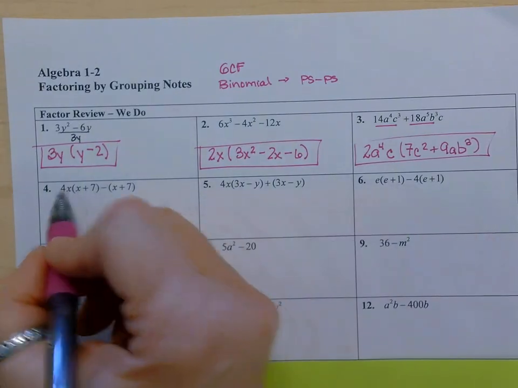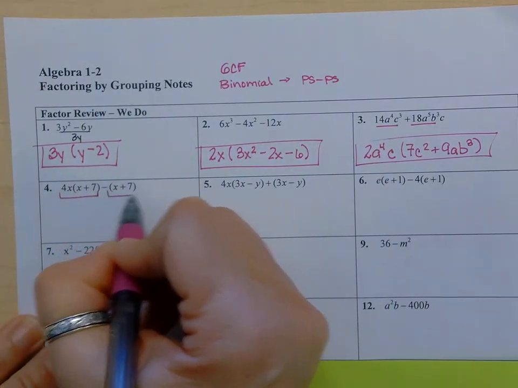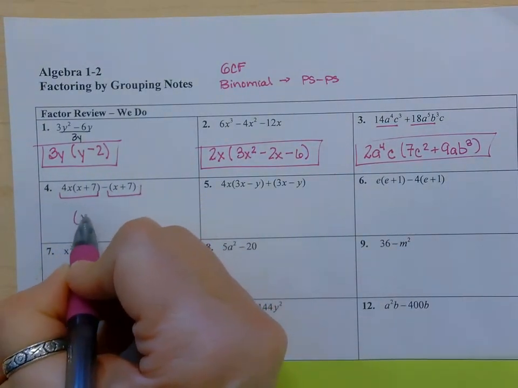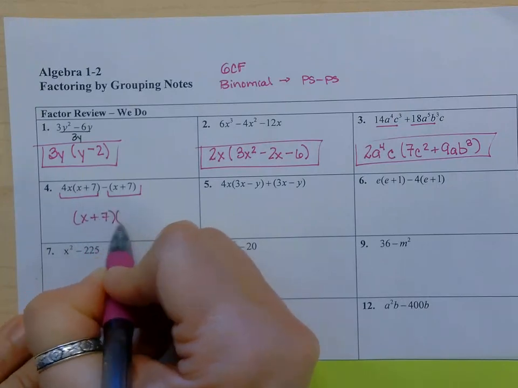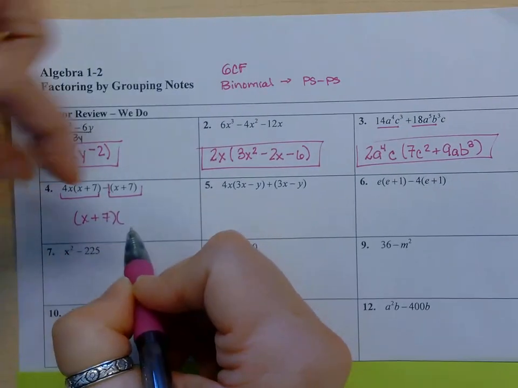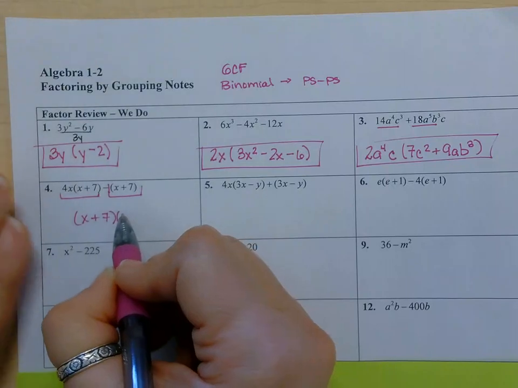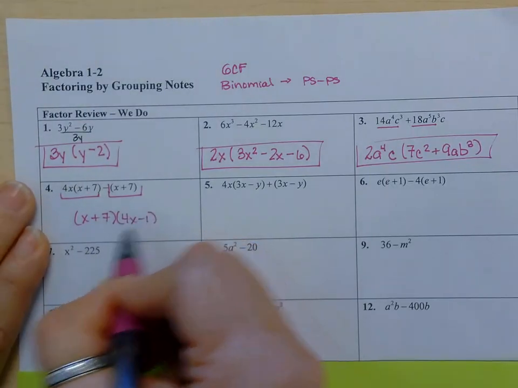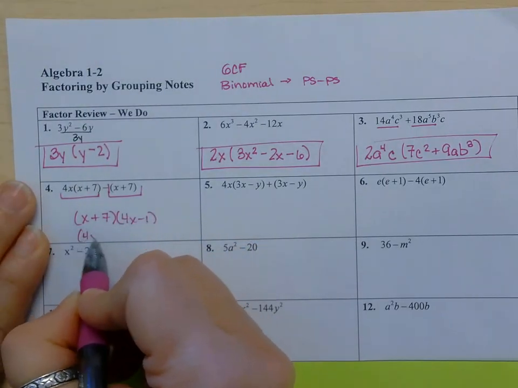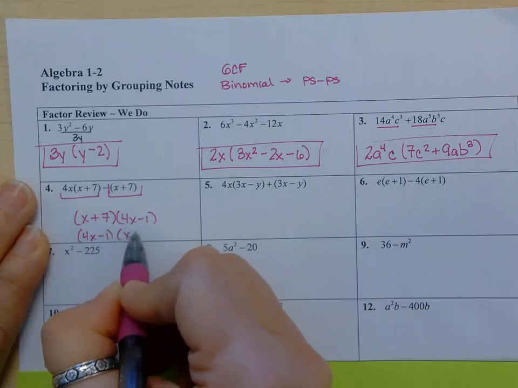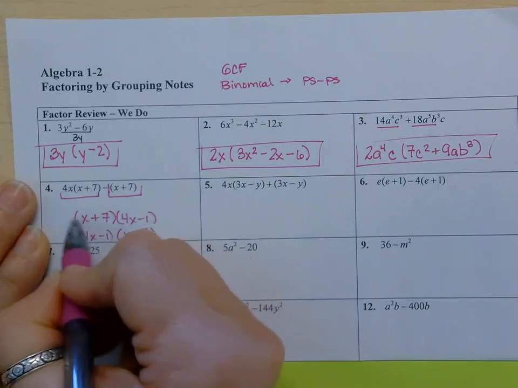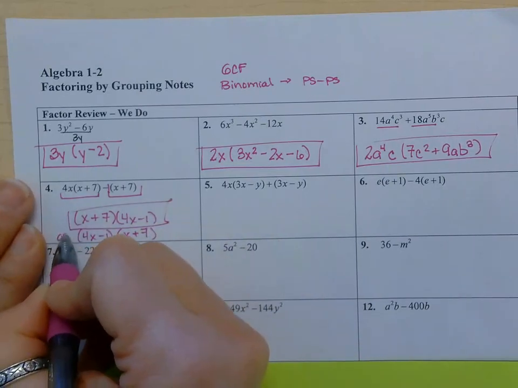We're actually going to see this part again today, but for now what we're looking at is these, and they have an x plus 7 in common. And what's left, if you ignore the x plus 7s, is a 4x minus 1. And if you wish to write the 4x minus 1 first, and the x plus 7 second, that's fine.